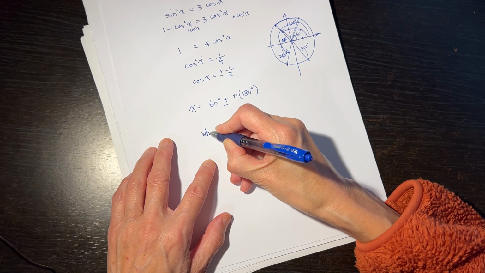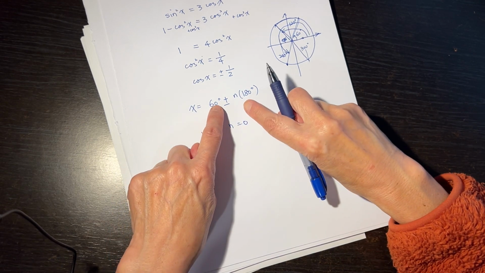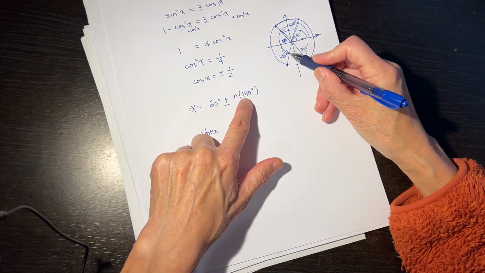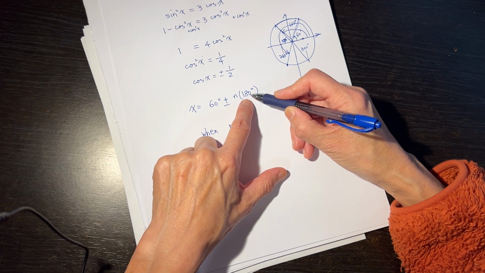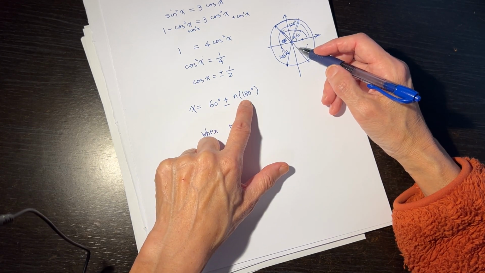When n is 0, it's 60 degrees. When n is 1, it's 240 degrees. And 60 minus 180 is negative.